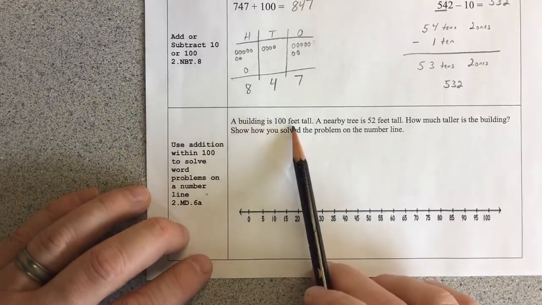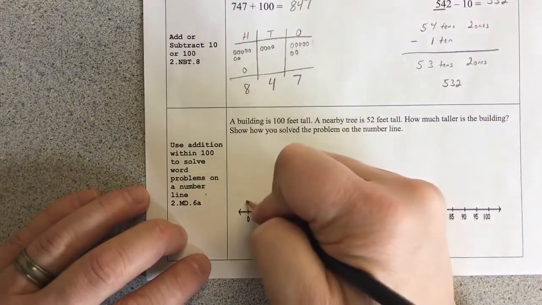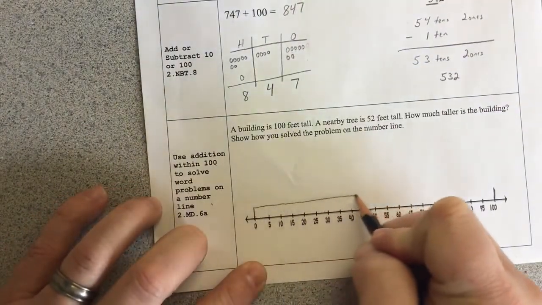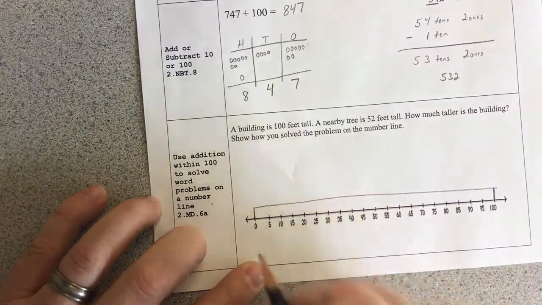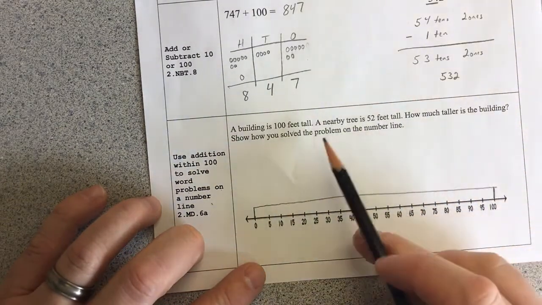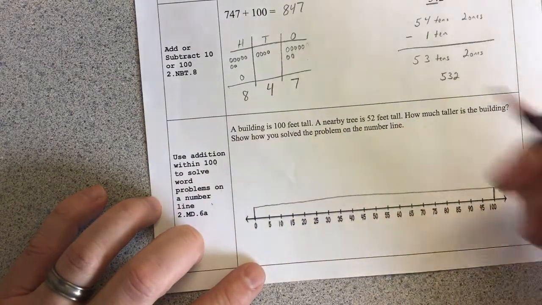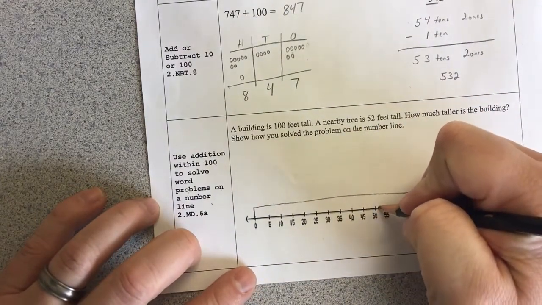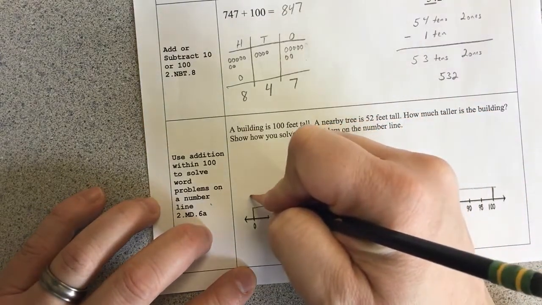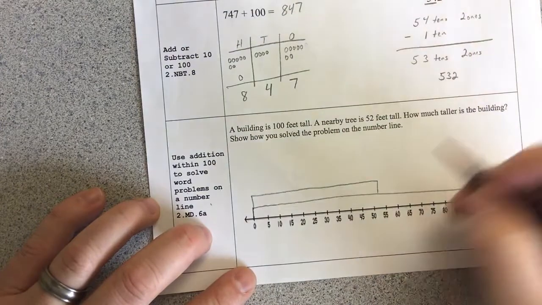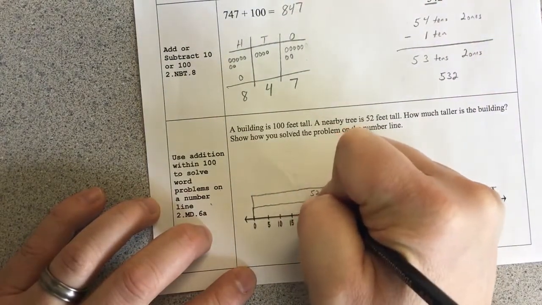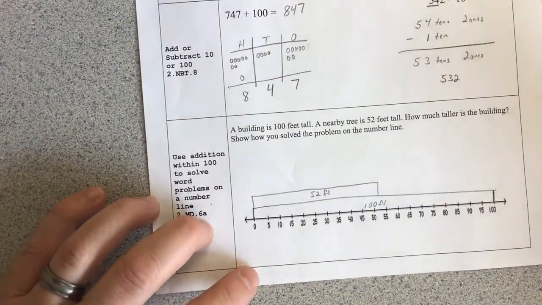So a building is 100 feet tall. So I'm going to show that using kind of a simple tape going all the way from 0 to 100. So that tape right there represents the building. Okay. Now, a nearby tree is 52 feet tall. So I'm going to come over here. Here's 50. And I'm going to go right there. Okay. And this is 100 feet. And this is 52 feet. Okay, just so I can remember.